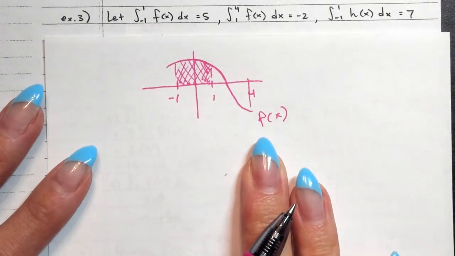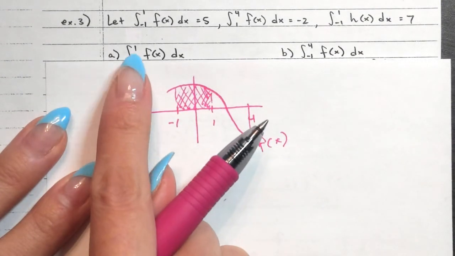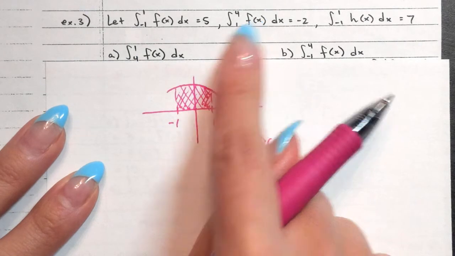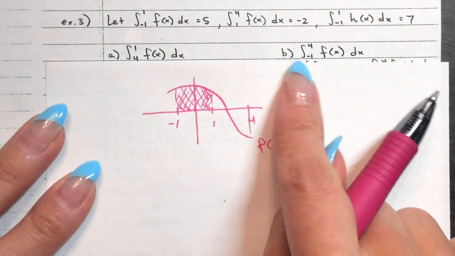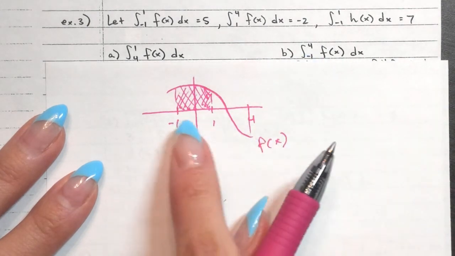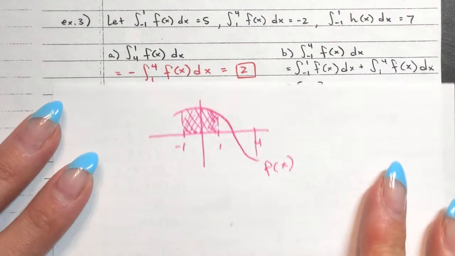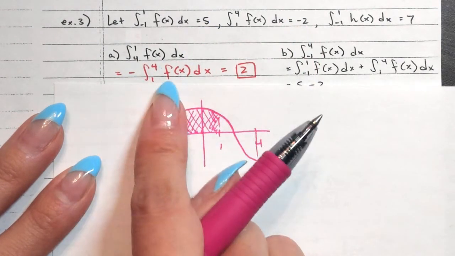Okay, so first couple questions. What if you go from 4 to 1 of this? Okay, well, you should be able to do that really quickly. Okay, you should know the answer, yes? What if you go from negative 1 all the way to 4? From negative 1 all the way to 4, you should be able to do that as well, yes? So you should just be able to put a negative in front of this.